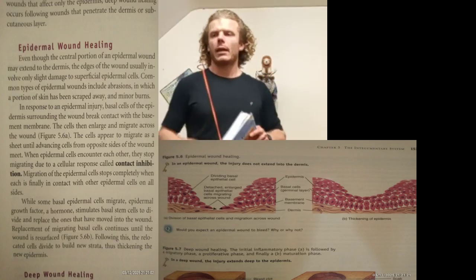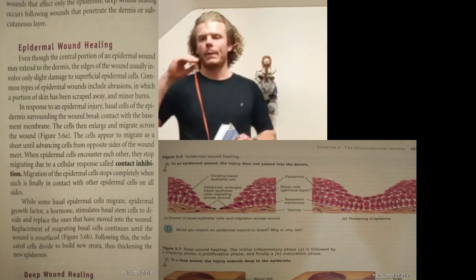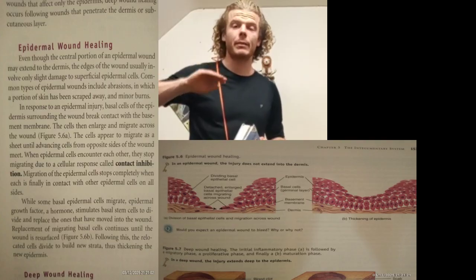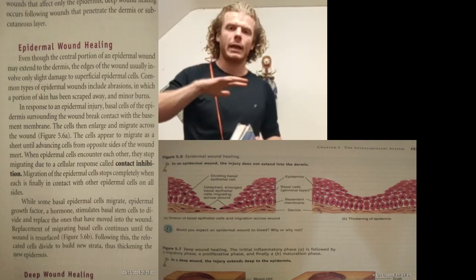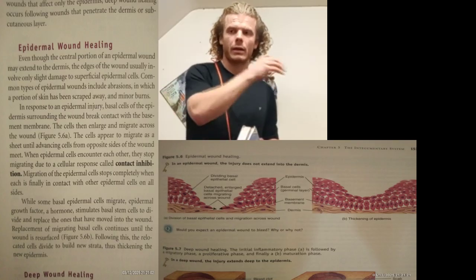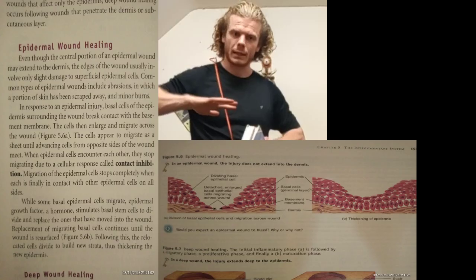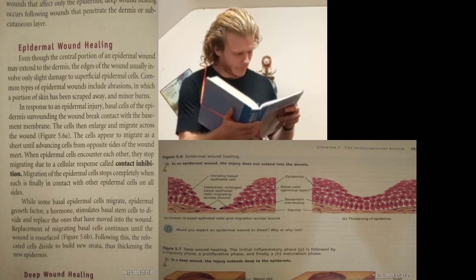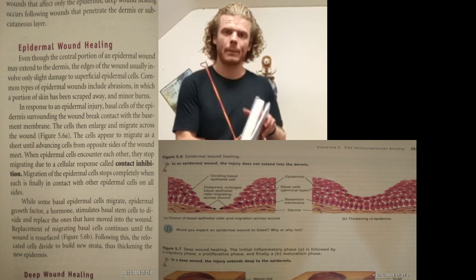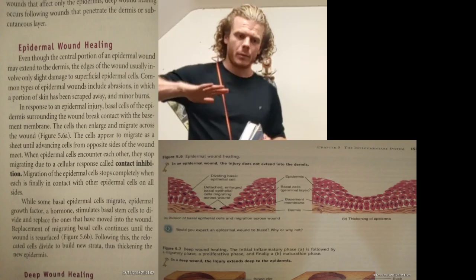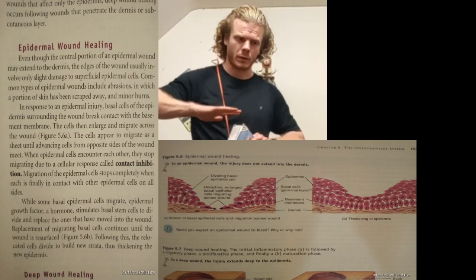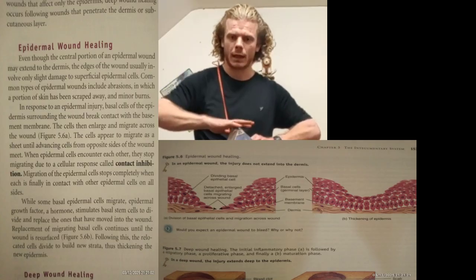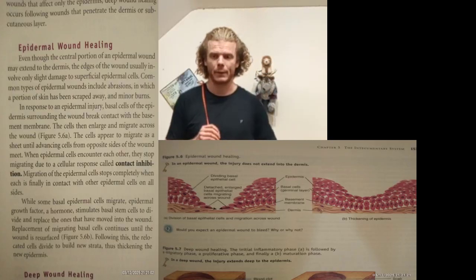In an epidermal wound, the basal cells break contact with the basement membrane and start to migrate from all sides of the wound until they meet each other. They wander over the wound until they reach the ones coming from all sides, until they have all resurfaced the wound.